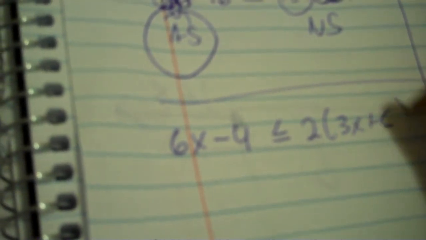Okay, and then our last one, 6x minus 4 less than or equal to 2, 3x plus 6. Okay, so you have to distribute your 2 because you have to get rid of the parentheses before you worry about anything else. 3x times 6, that's 6x, and that's 12.